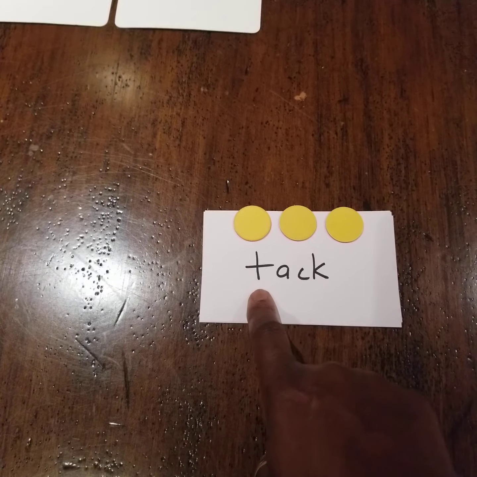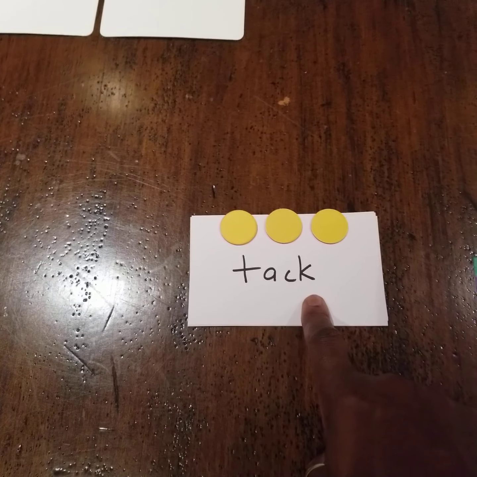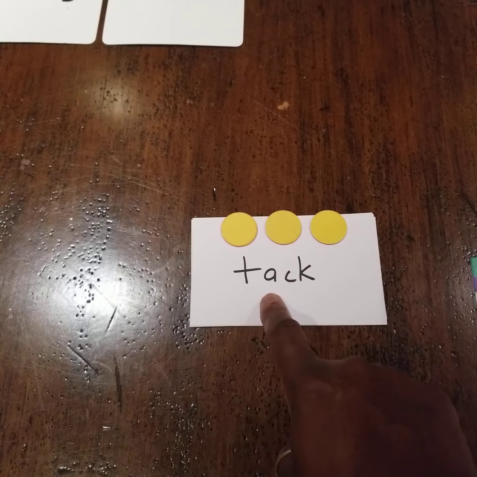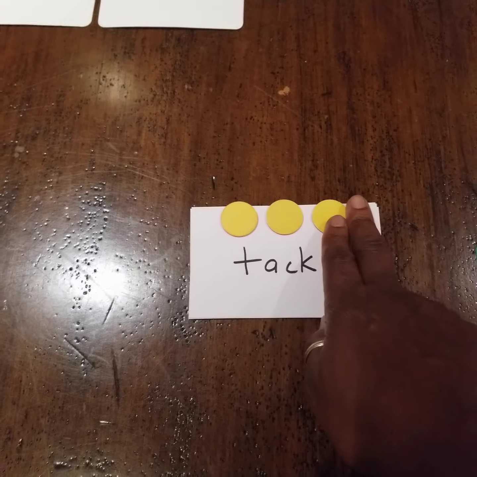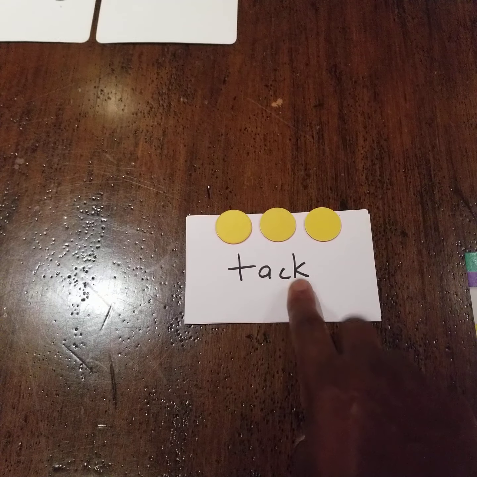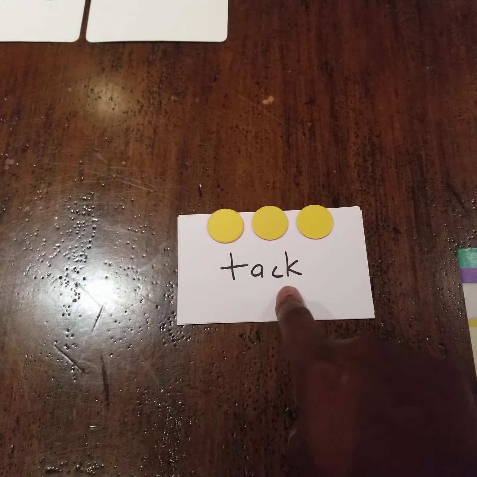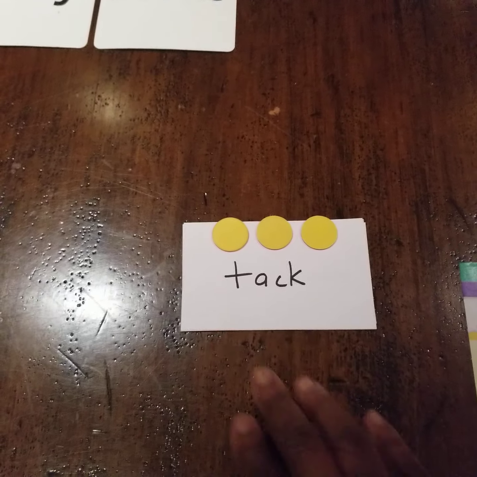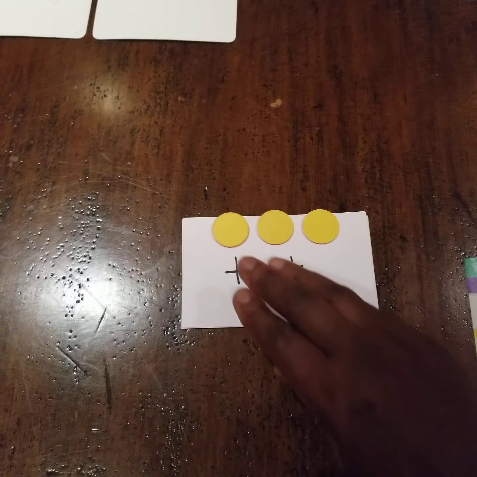So we have t, a, ck. And we have 3 sounds. Even though we have 4 letters, we only have 3 sounds because the CK makes one sound. So tack only has 3 sounds in it.